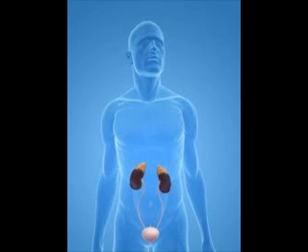Acute glomerulonephritis. An infection often occurs before the manifestations of acute GN. The onset of symptoms is about 10 days from the time of infection.